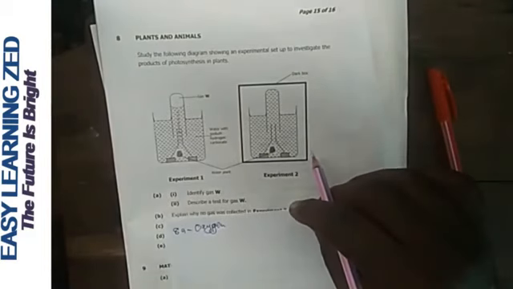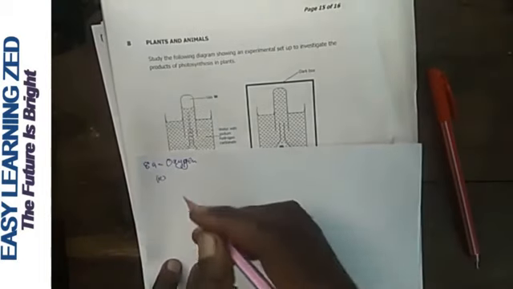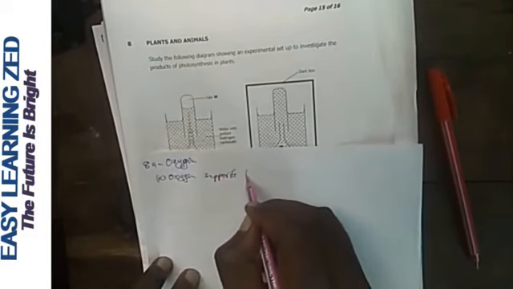Describe the test for gas debris. So we know that oxygen supports burning. If you light a candle and in the jar there is no oxygen, there is no way the candle will continue burning, it will go off. So oxygen supports burning.